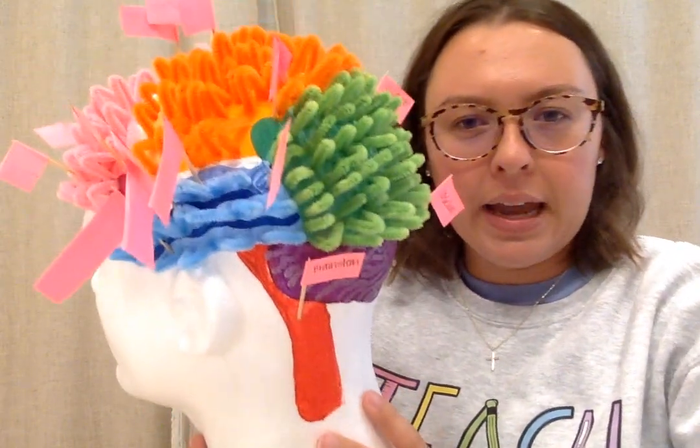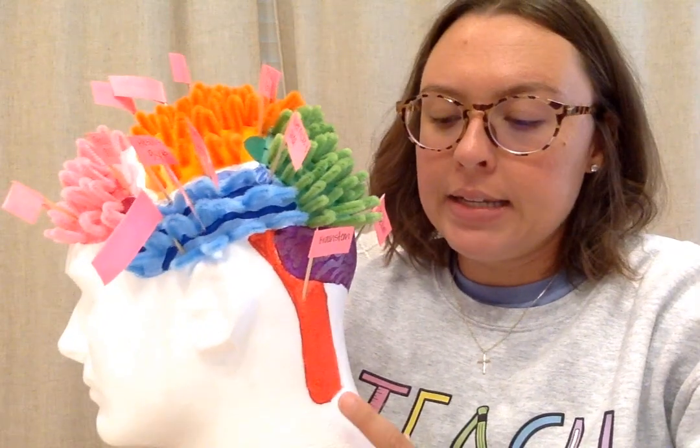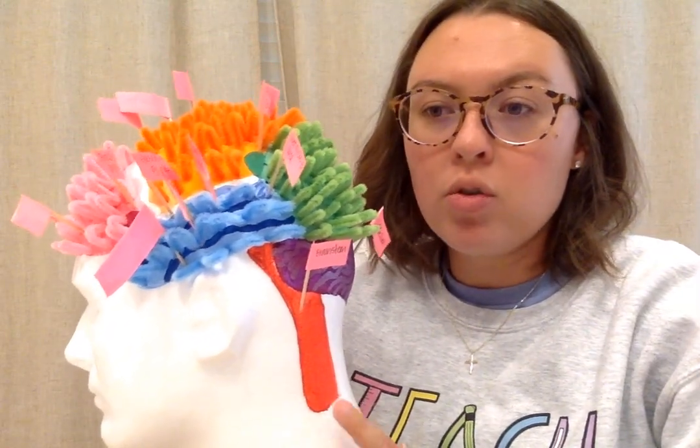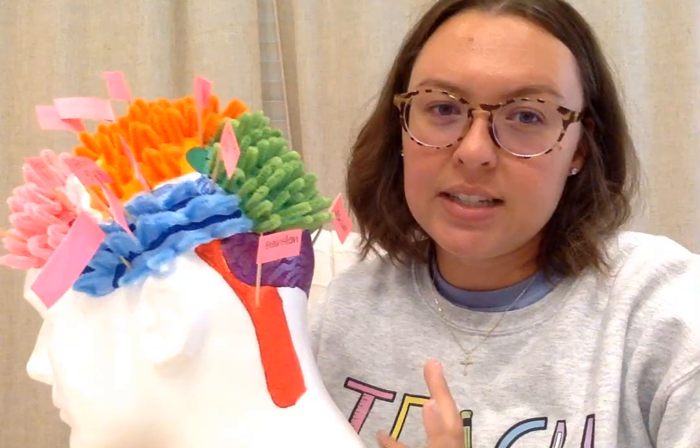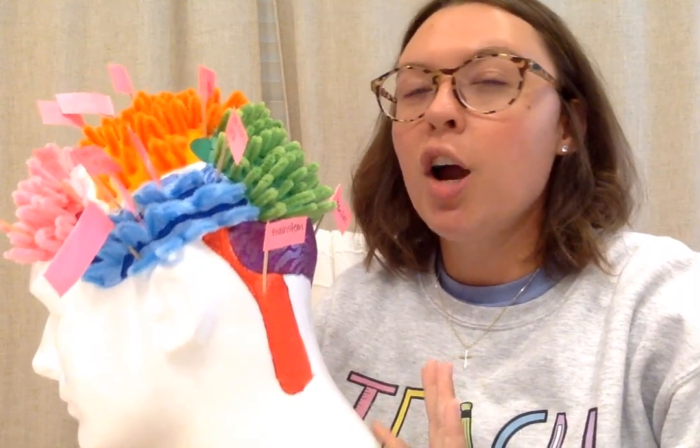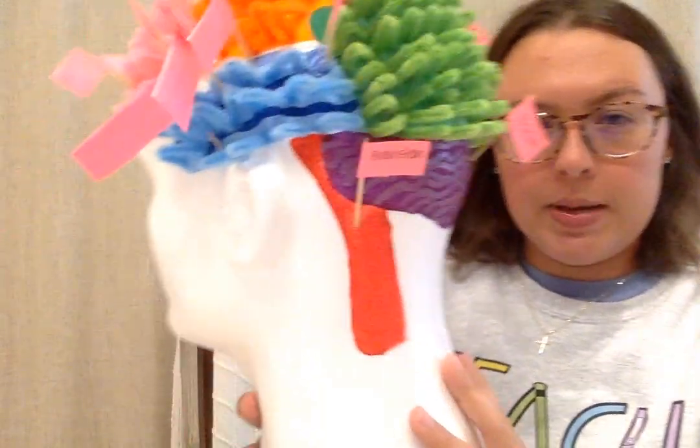And then last, we have the brainstem. The brainstem connects your brain to your spinal cord, and it regulates basic life-sustaining functions like breathing, heartbeat, blood pressure, sleeping, and waking up.